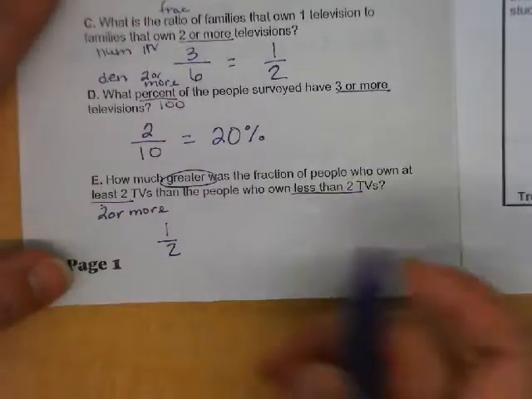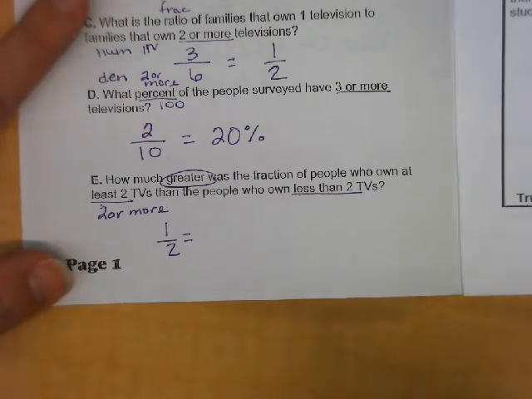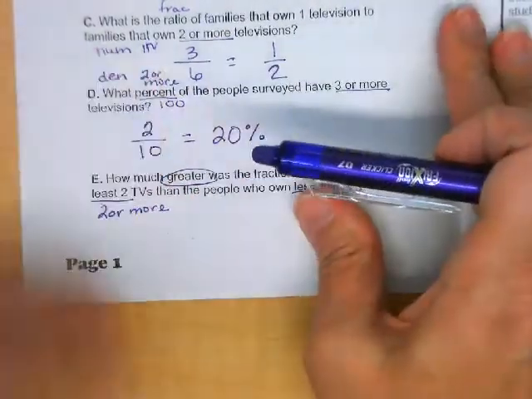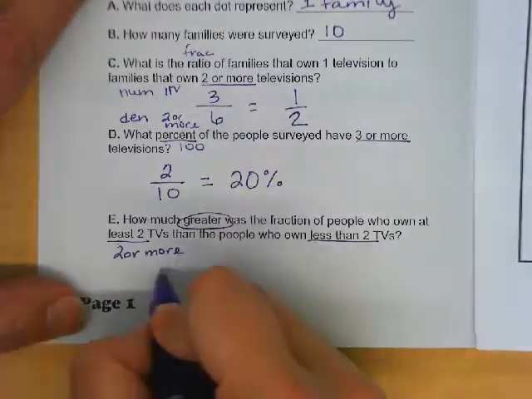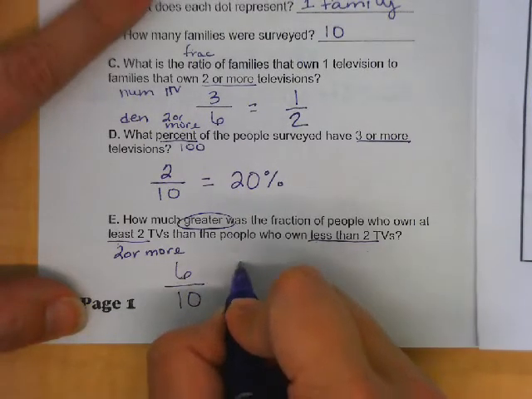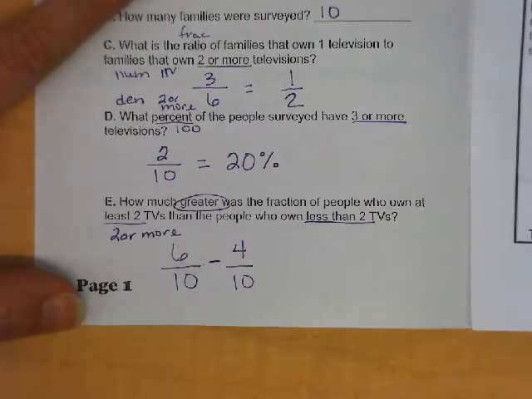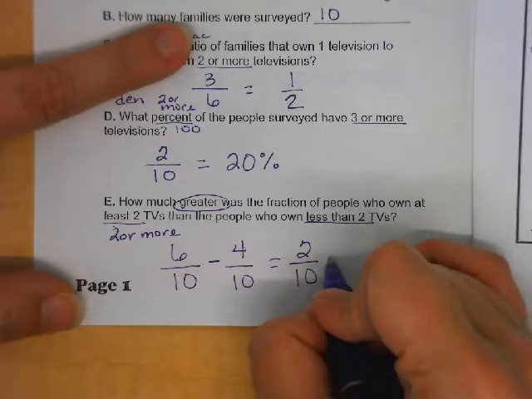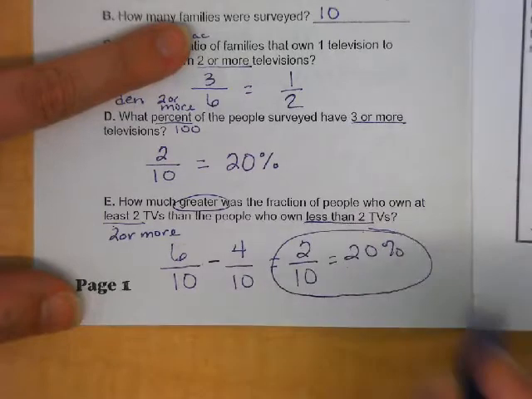4 out of how many? 4 out of 10. So would it be better for us to make this into, is this one? Oh, this isn't 1/2. I'm sorry. Because this was out of the whole. I apologize. Let's go back. 2 or more was how many? 1, 2, 3, 4, 5, 6 out of 10. I apologize. My fault. I misread. 6 out of 10, and you said less than 2 is 4 out of 10. So how much greater is that? 2 out of 10 or 20%? Okay. Greater.